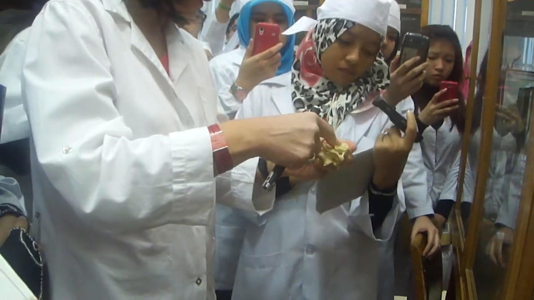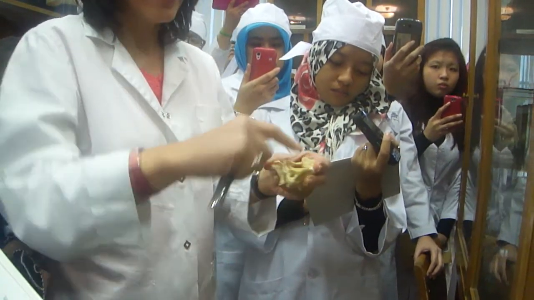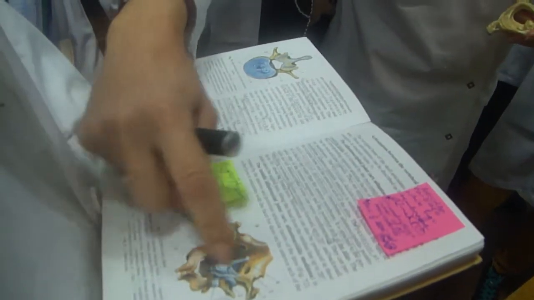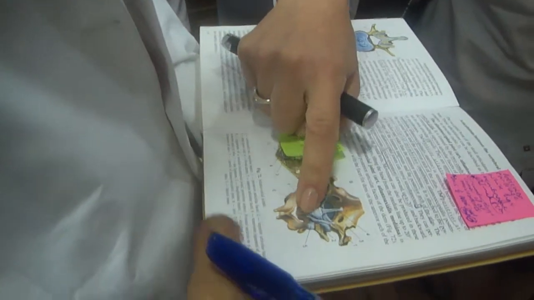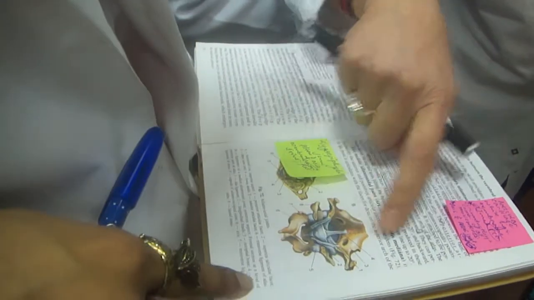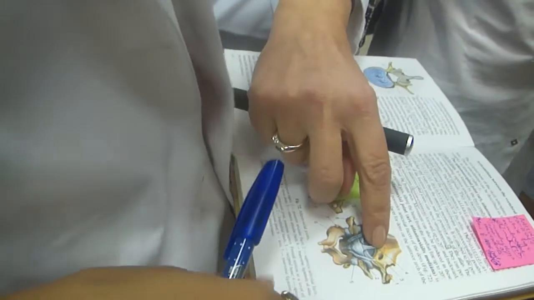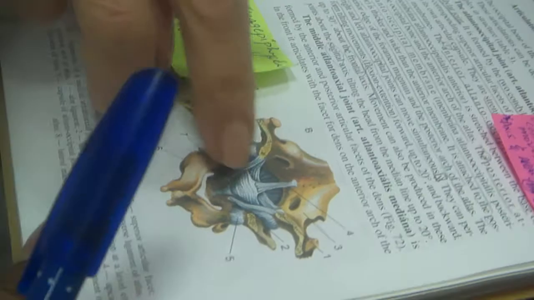The ligamentum transversum fixates, also ligamentum apicis, ligamenta alaria, and also above them, the fasciculus longitudinalis. This is the fasciculus longitudinalis. Which ligament is this? Apicis, not alaria. Alaria are on both sides, lateral.